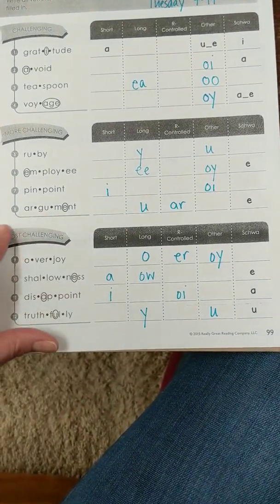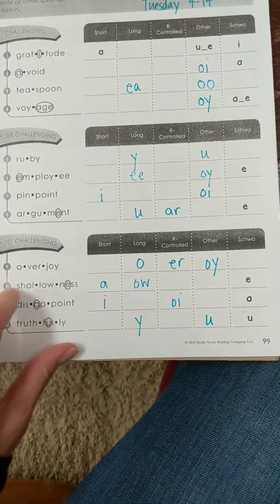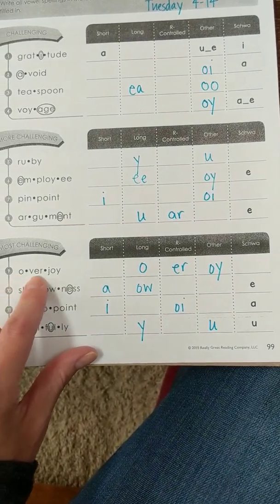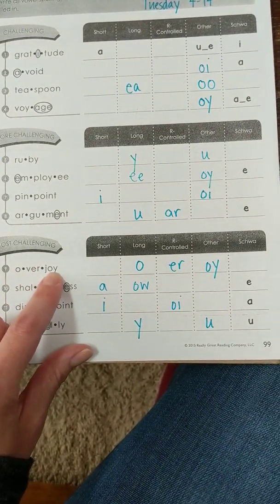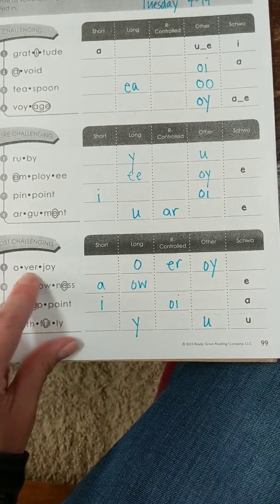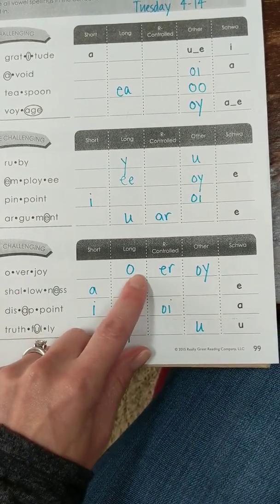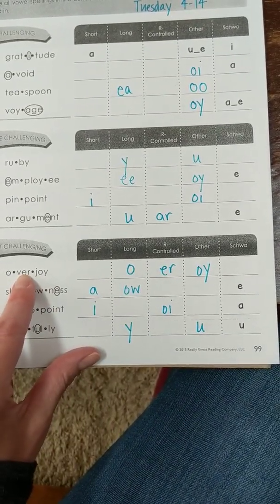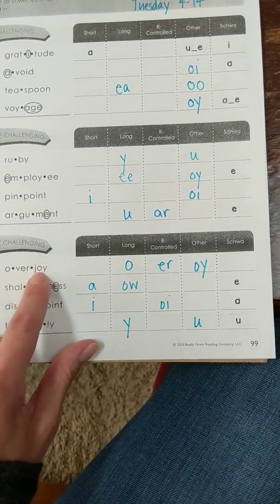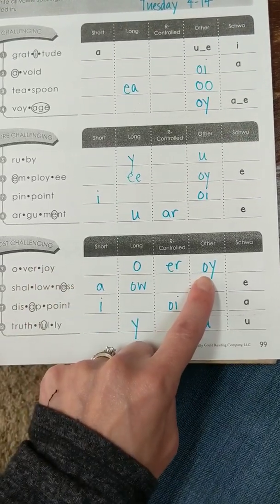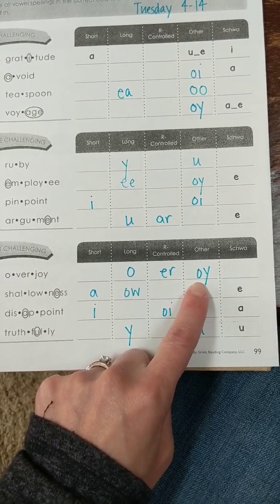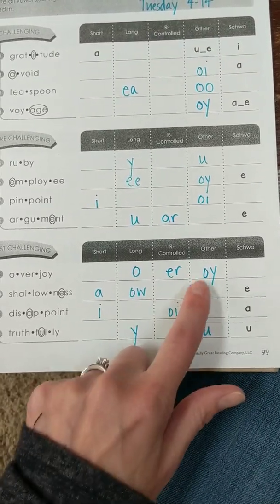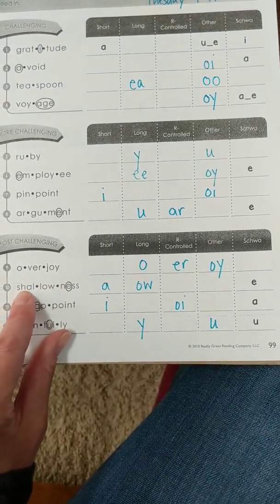Then down here, we've got some three-syllable words, okay? Overjoy, okay? Overjoy. Well, O on its own, long vowel. E-R, that's R controlled. And joy, that O-Y at the end of the word, is in our other vowels. Oi as in oink. Then we've got shallowness.